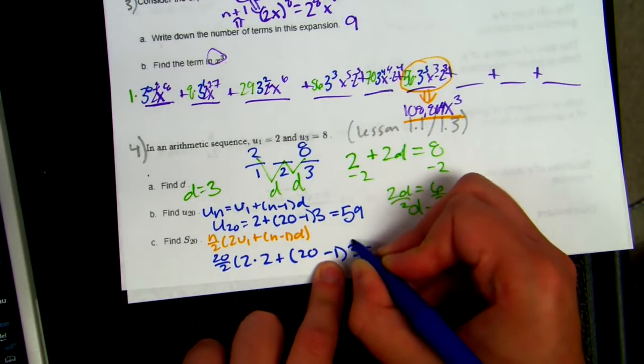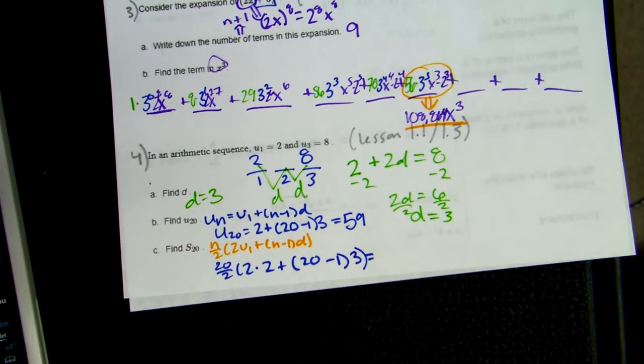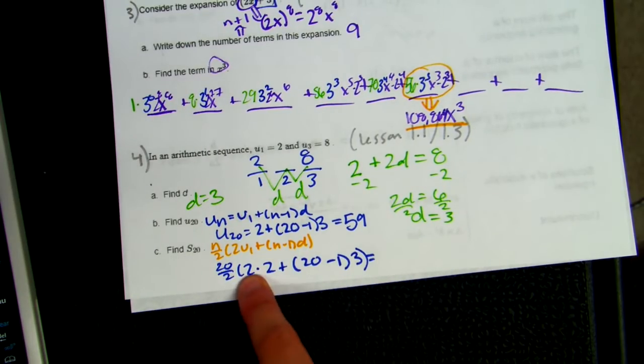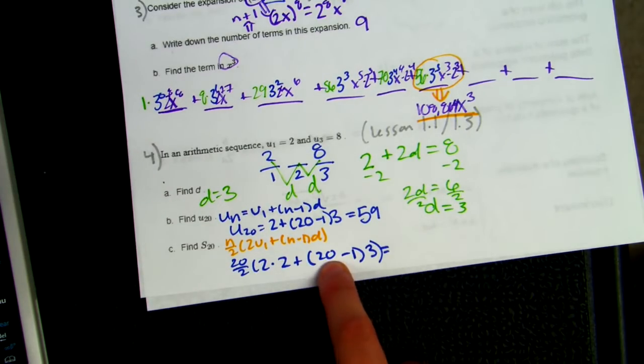Ooh, I forgot to close my parentheses. There we go. So we have 15 times, 2 times 2 is 4, plus n minus 1, 20 minus 1, which is 19, times 3. So you get 15, oh wow, 20 divided by 2 is most definitely 10 and not 15. I'm glad I caught that before I put that into my calculator.